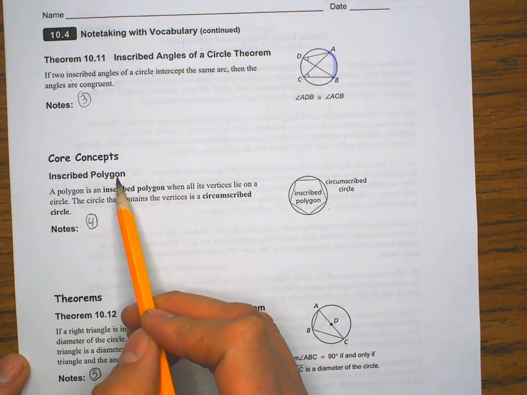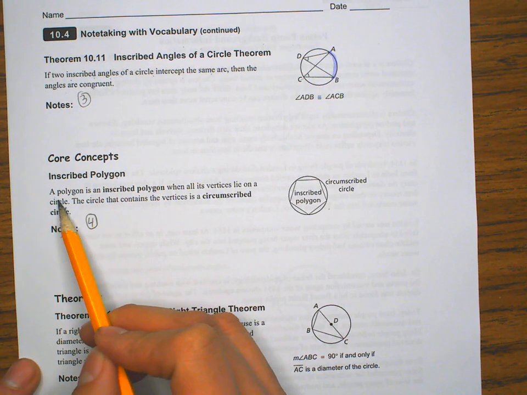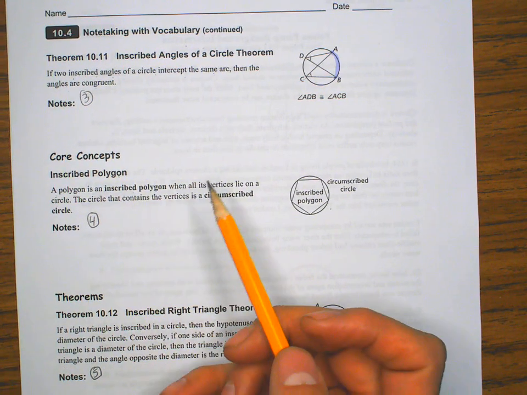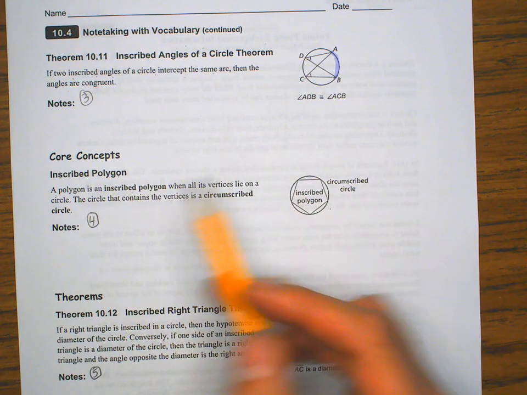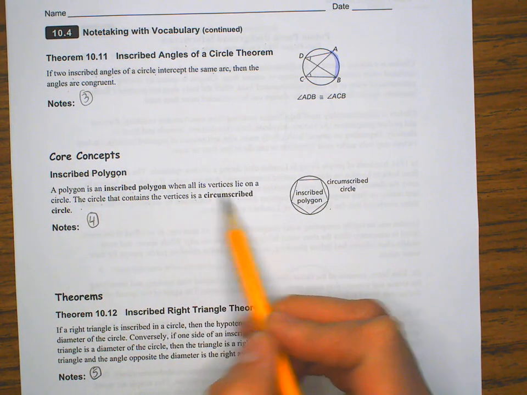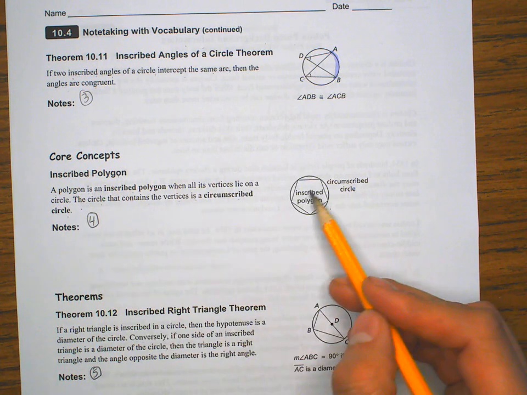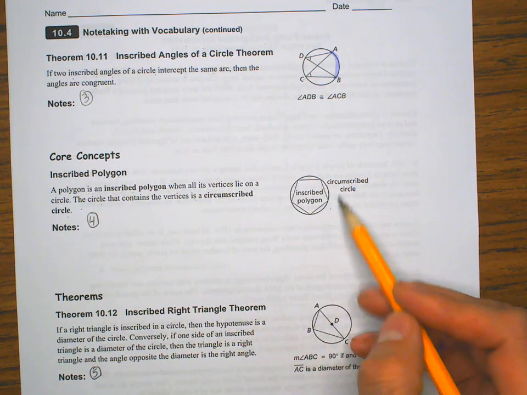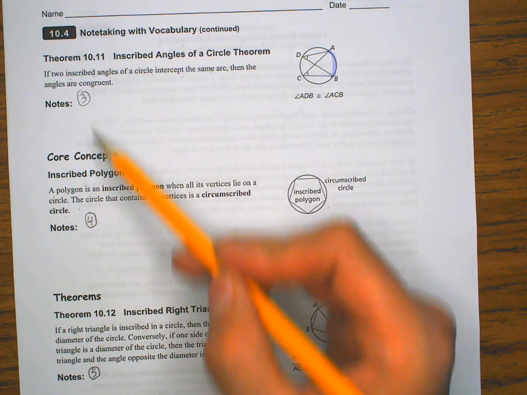In the second one, zoom in a little bit. An inscribed polygon is a polygon whose vertices all lie on a circle. The circle that contains the vertices is a circumscribed circle. So: inscribed polygon, circumscribed circle. That's for problem 3. That's for problem number 4.